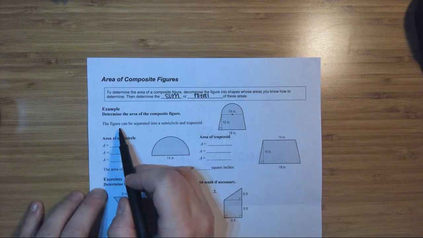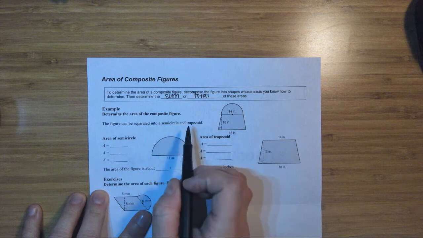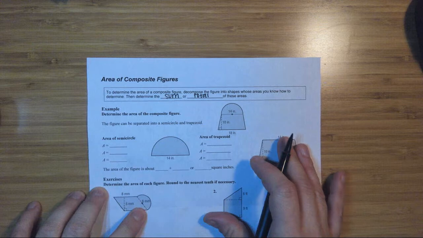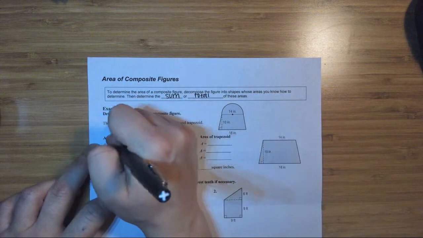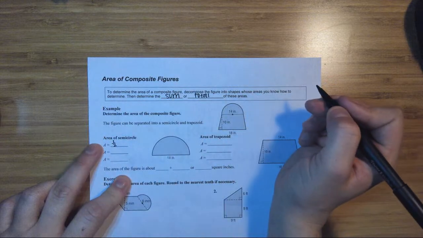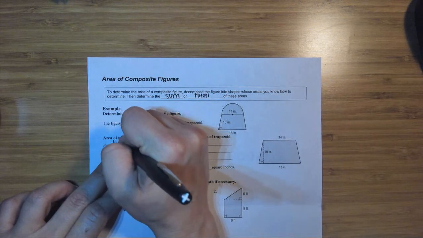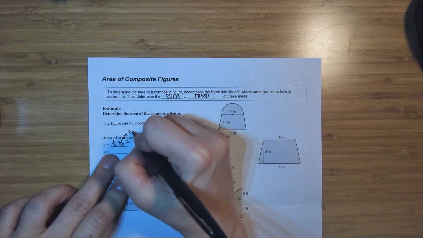Okay, so like we said, the figure can be separated into a semicircle, or half of a circle, and a trapezoid. So we're going to find the area of each of these and then add them together. To find the area of a semicircle, remember it's half of a regular circle, and to find the area of a regular circle, that's pi times the radius squared. Remember, for pi, we always use 3.14.